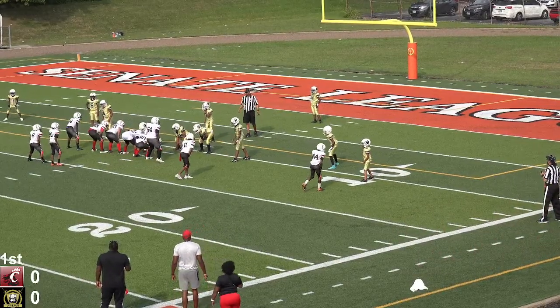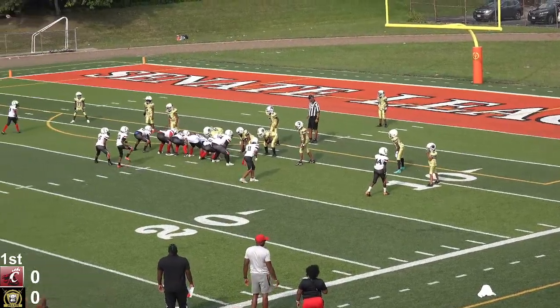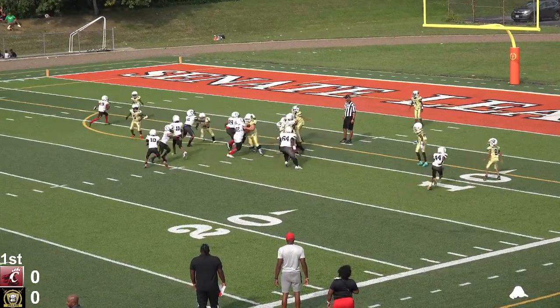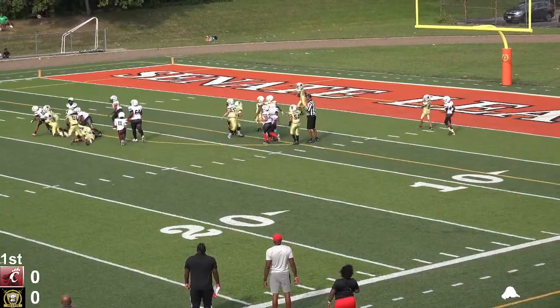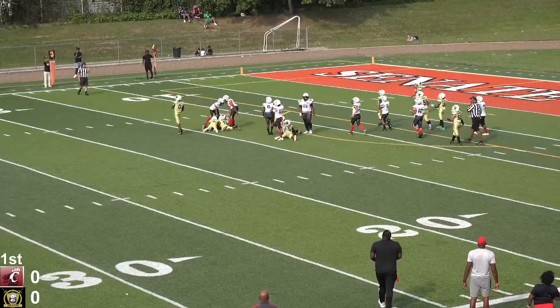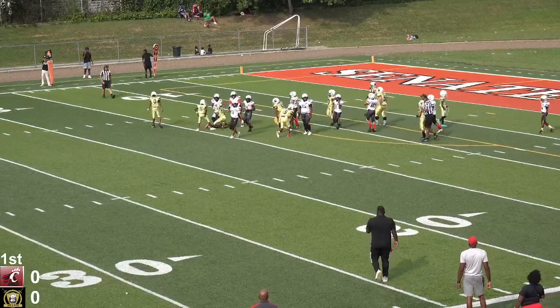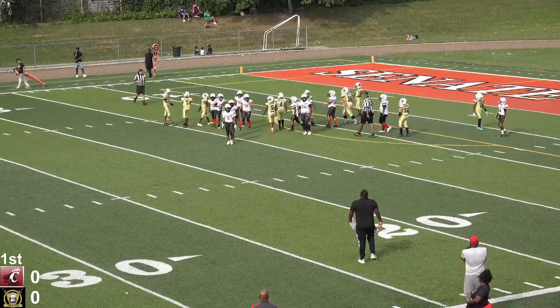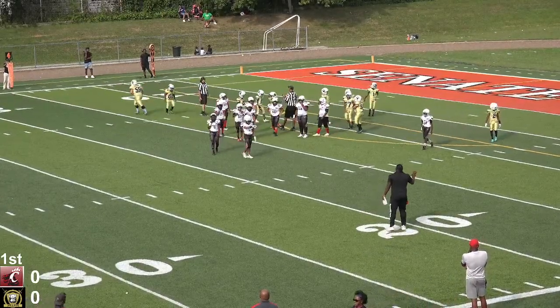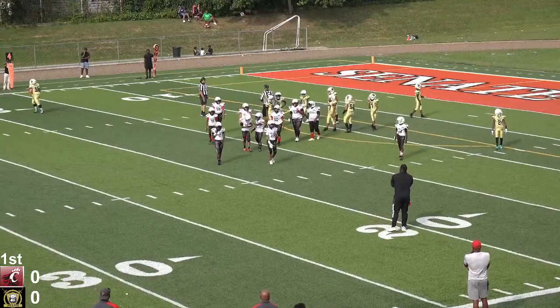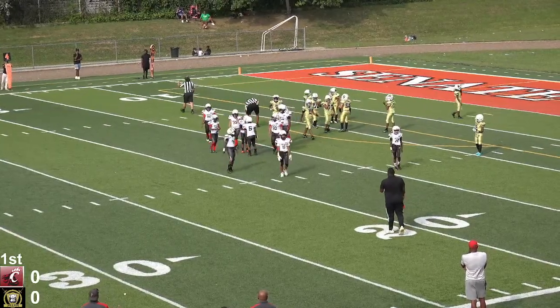All right. Back in the shotgun. Calls his own number again. And he is brought down by, again, Mooring and number 11, Camden Pride. So that would make it fourth down and about 9.